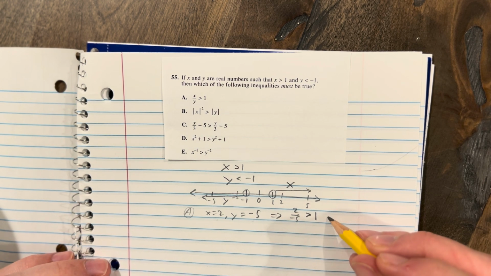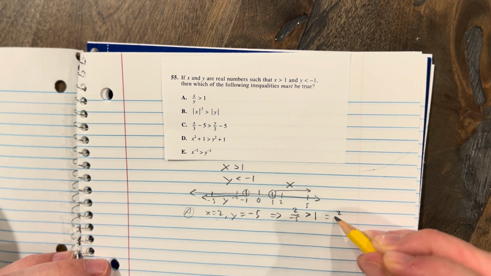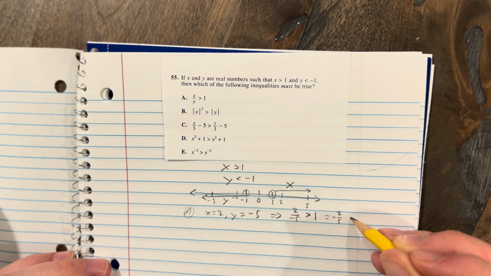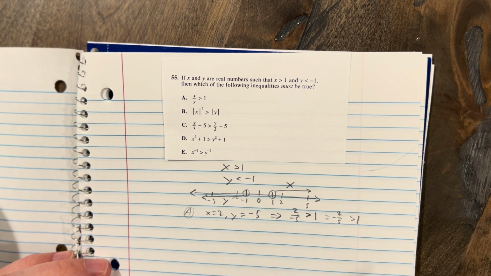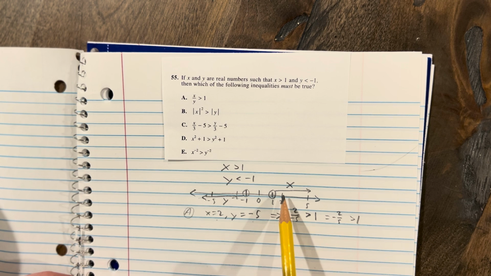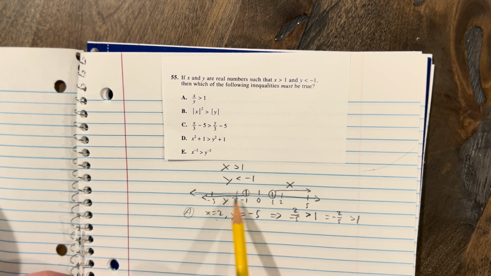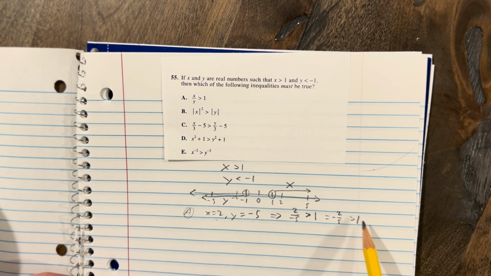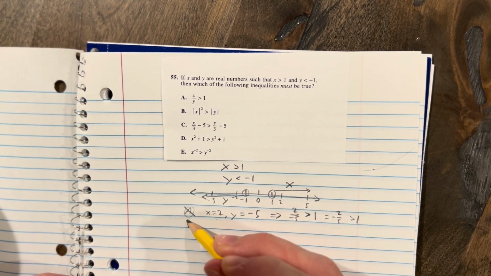Now, 2 over -5 is the same thing as -2 over 5. So can that be greater than 1? No, because this is a negative number, right? So no matter what's over here, it's going to be a negative. Moreover, it doesn't matter what numbers we pick, because x is always going to be a positive number and y is always a negative number. So it doesn't matter what values you pick. When we divide a positive by a negative, we're always going to get a negative number. So there's going to be some negative number, and that can never be greater than 1. So it can't be A.